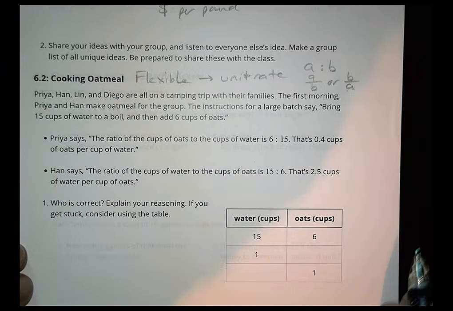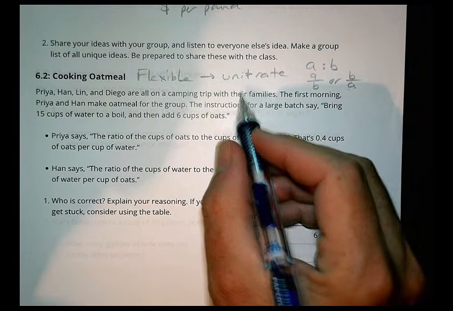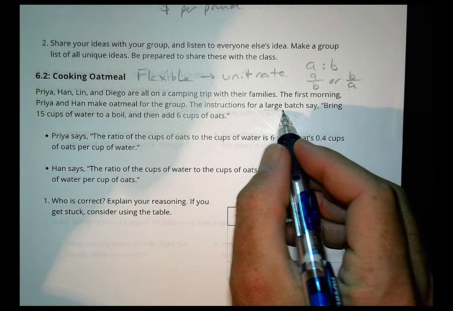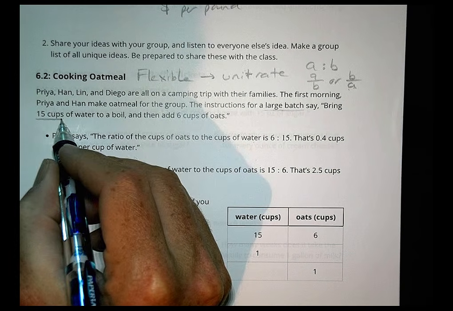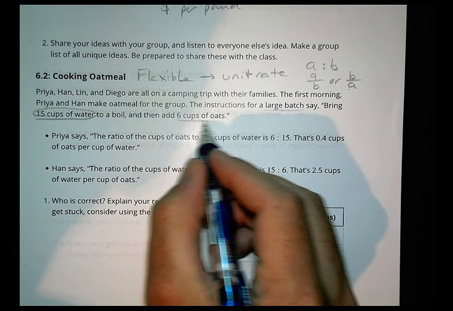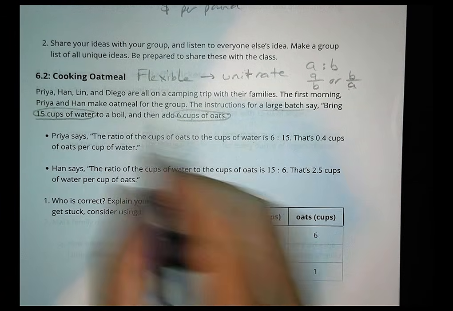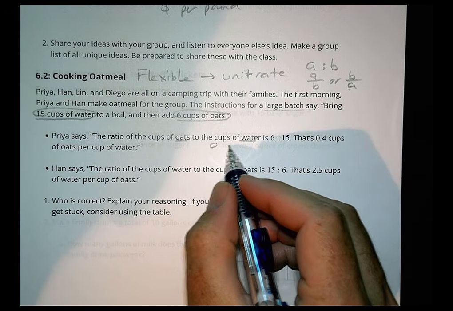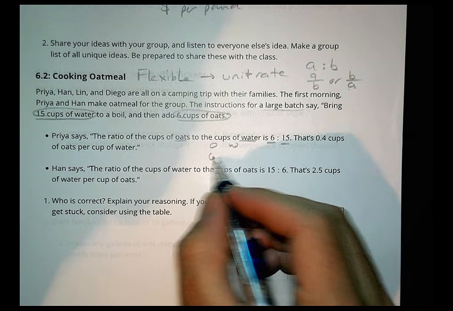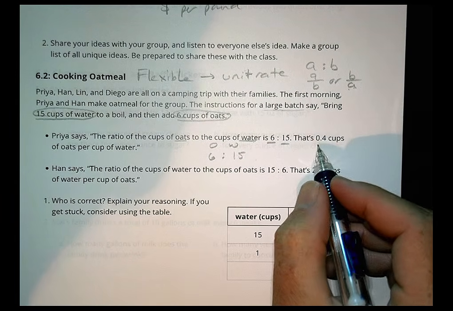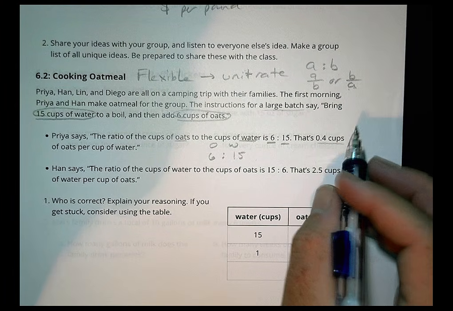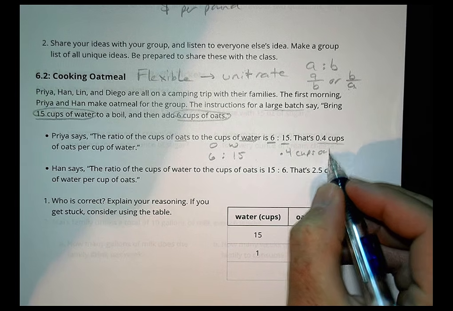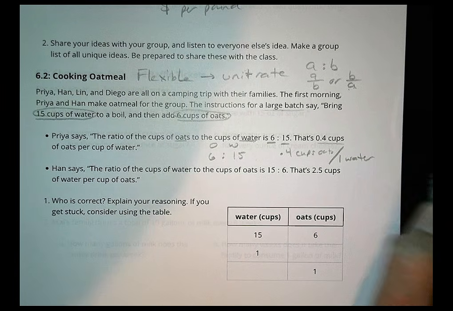Okay, so here we have Priya, Han, Lynn, and Diego, who are all on a camping trip with their families. The first morning, Priya and Han make oatmeal for the group. The instructions for a large batch say, bring 15 cups of water to a boil, and then add 6 cups of oats. So Priya says the ratio of cups of oats to cups of water, so oats to water, is 6 to 15. That's 0.4 cups of oats per 1 water.